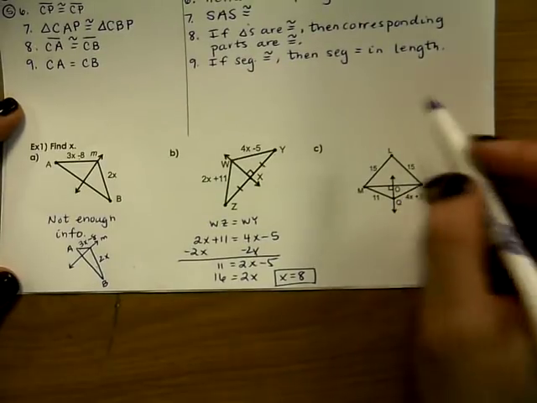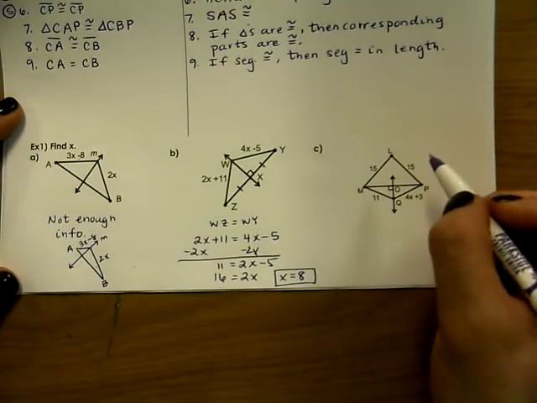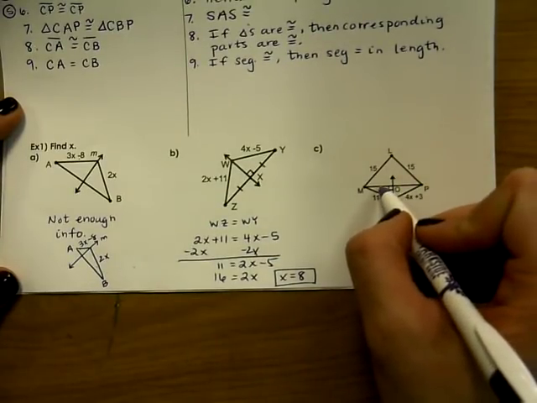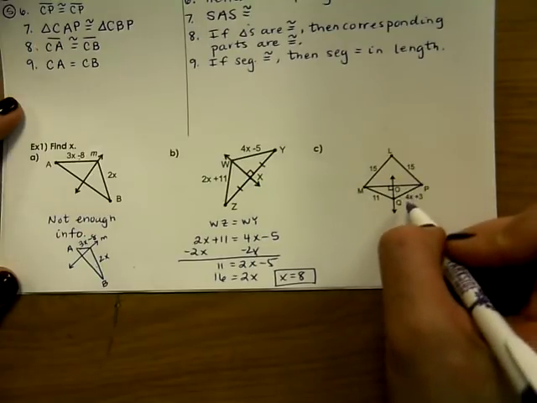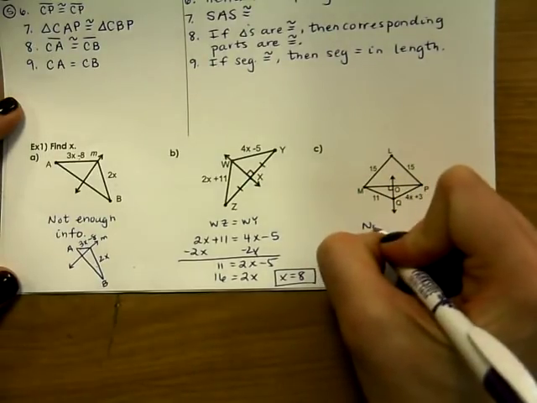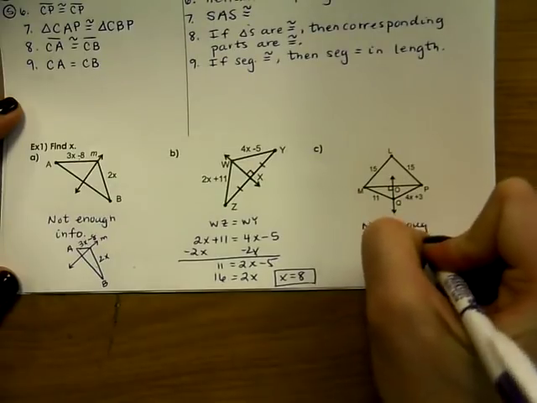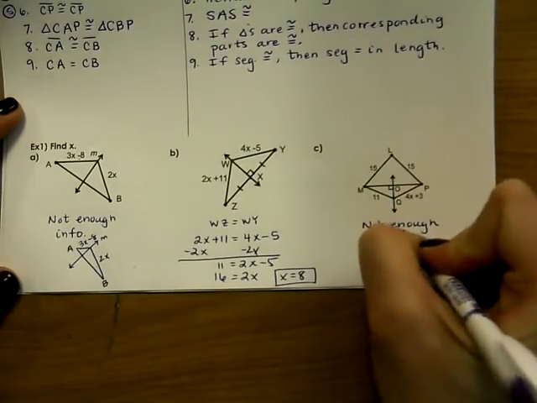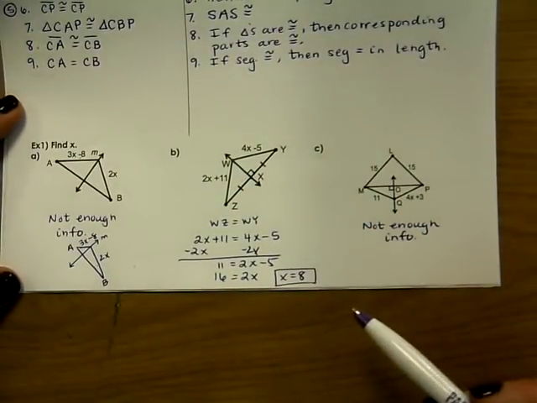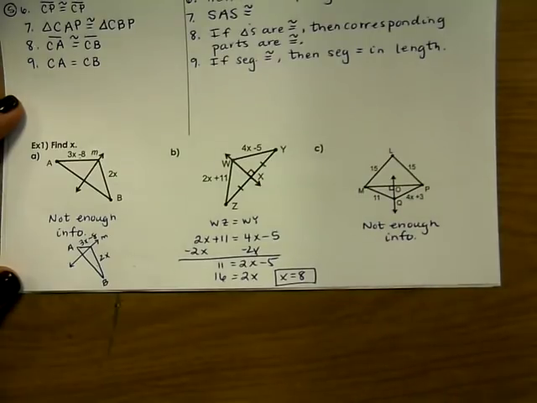Looking over here, now I have that we are perpendicular, but I don't have that this is bisected. So I can't set these two equal, so I would say this is not enough info as well. So the only one I was actually able to do was B. The other two do not have enough information to solve the problem.